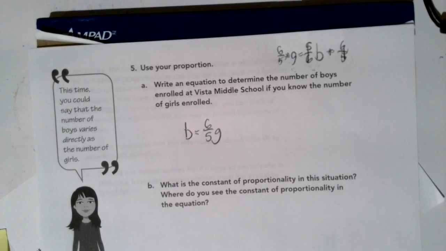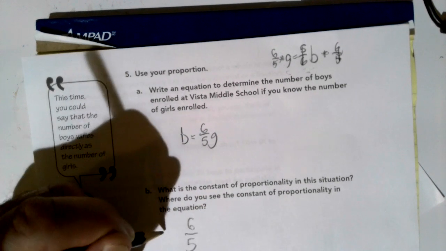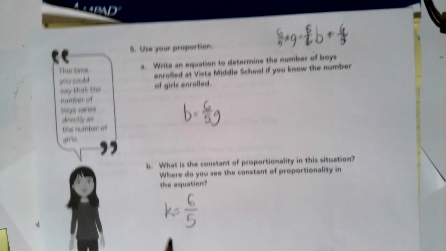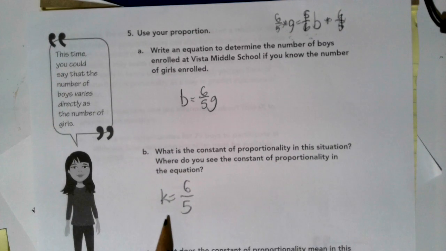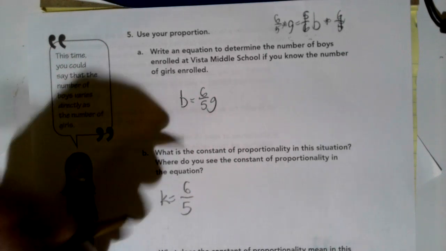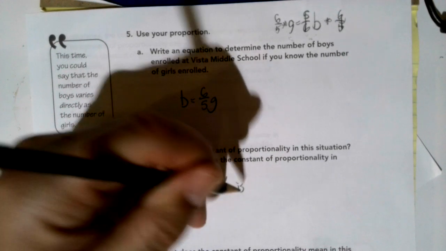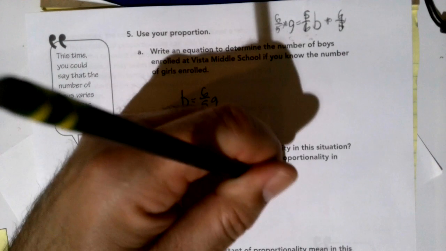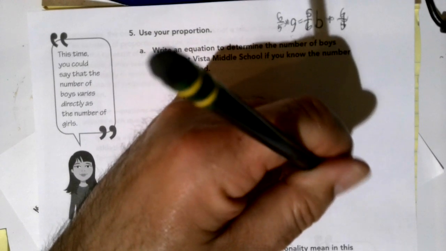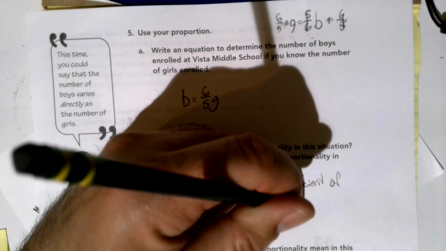What is the constant of proportionality in the situation? 6/5. And just put k equals, because remember we said k was going to be the letter that we would use for the constant of proportionality. K equals 6/5. Where do you see the constant of proportionality? Again, the constant k is the coefficient of the known quantity.